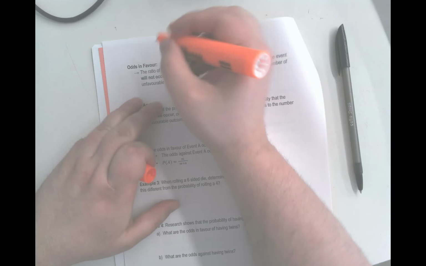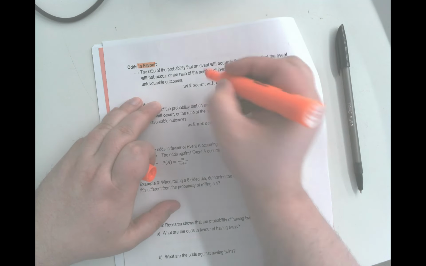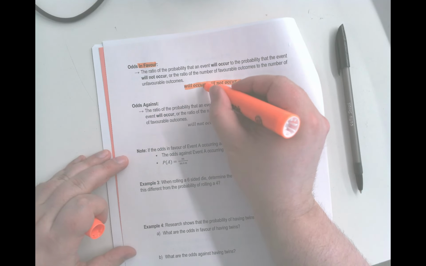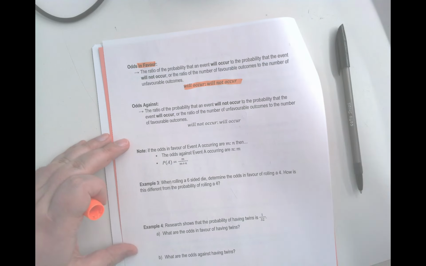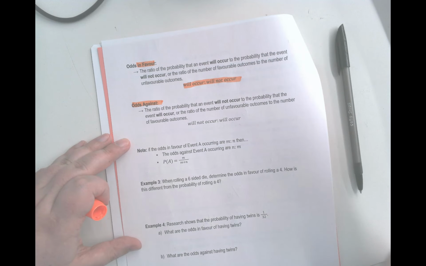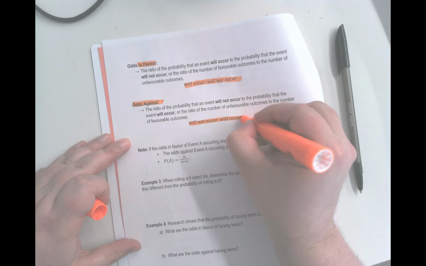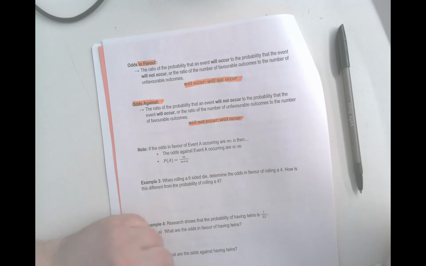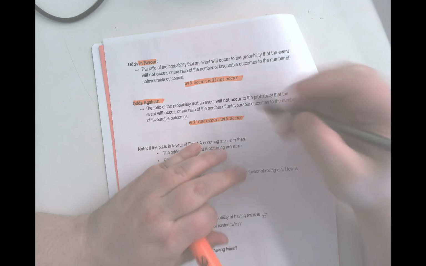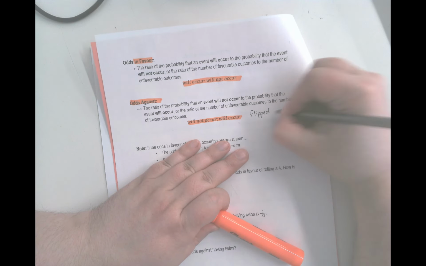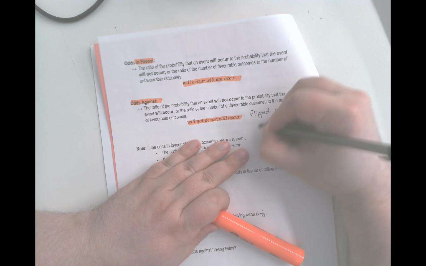So odds in favor looks like this. Number of ways something can happen, and then 2 dots, and then the number of ways that it can't happen. Odds against is the same thing, just flipped the other way around. So will not occur comes first, will occur comes second. So this is just the flipped odds in favor.